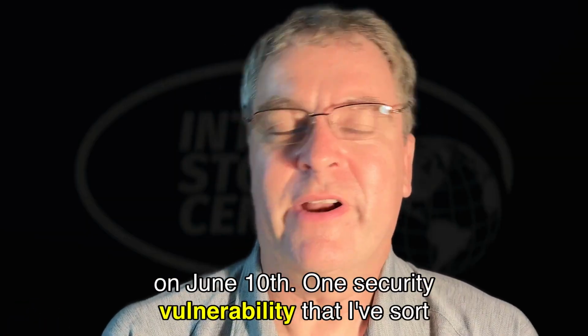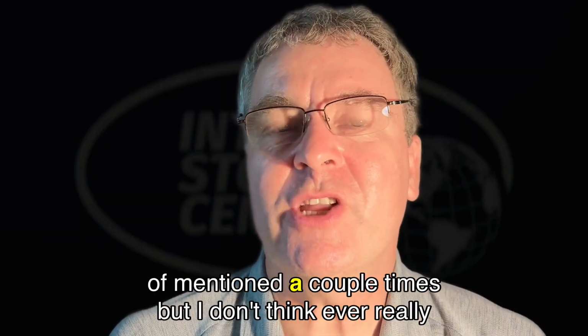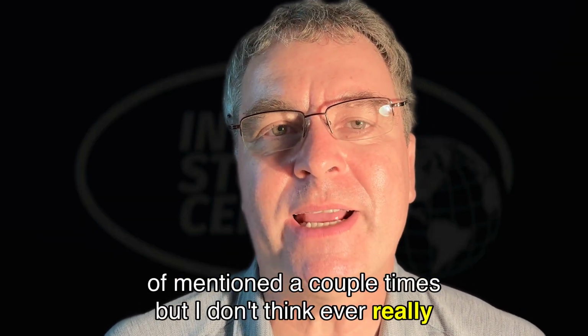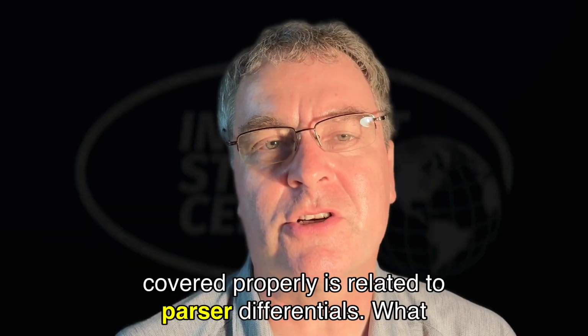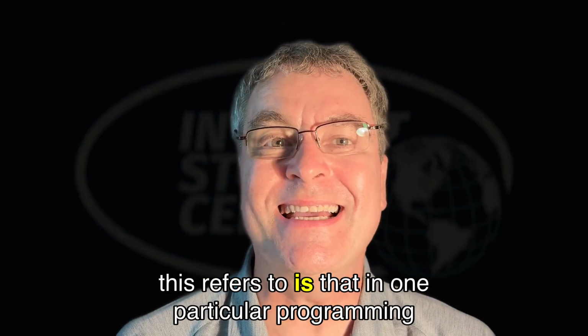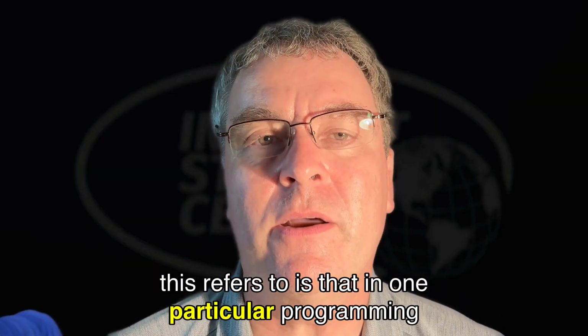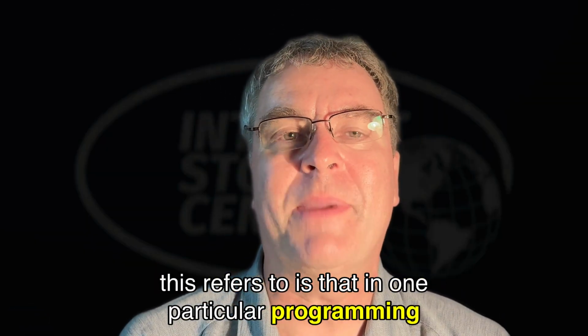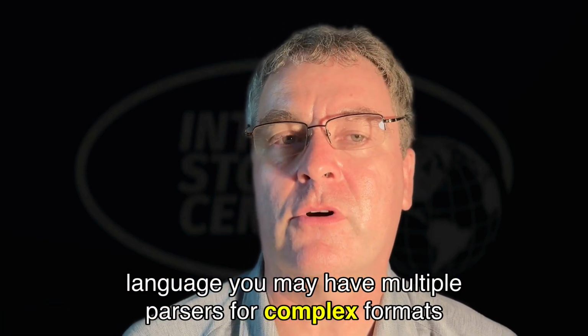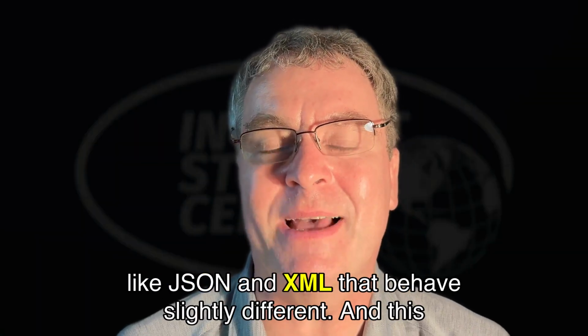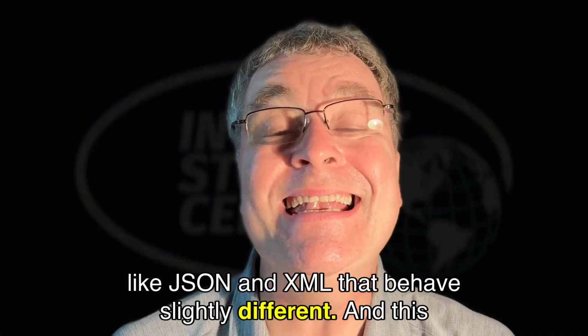One security vulnerability that I've mentioned a couple of times, but I don't think ever really covered properly, is related to parser differentials. What this refers to is that in one particular programming language, you may have multiple parsers for complex formats like JSON and XML that behave slightly differently.